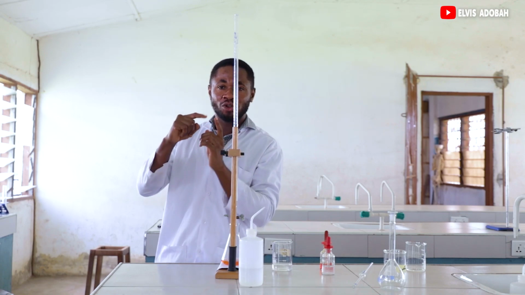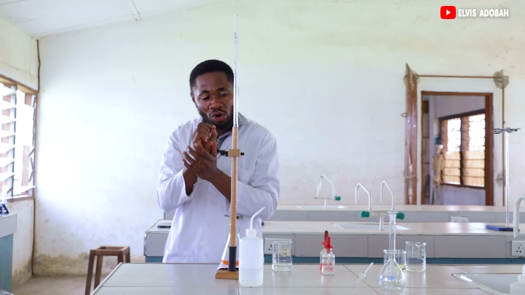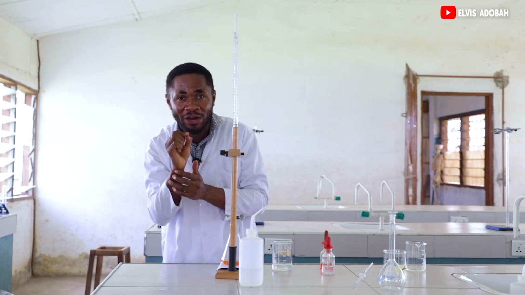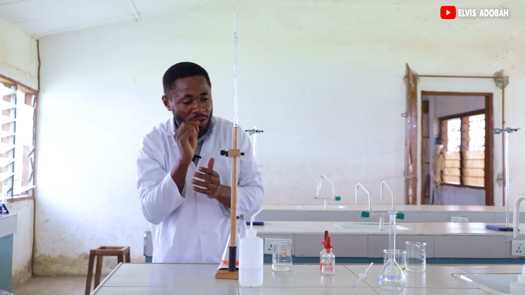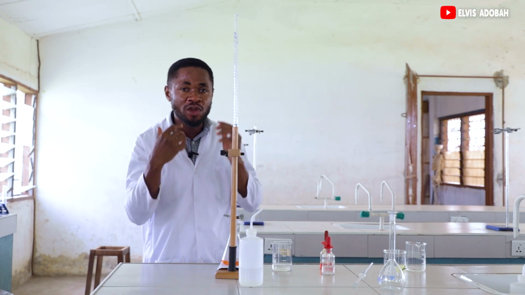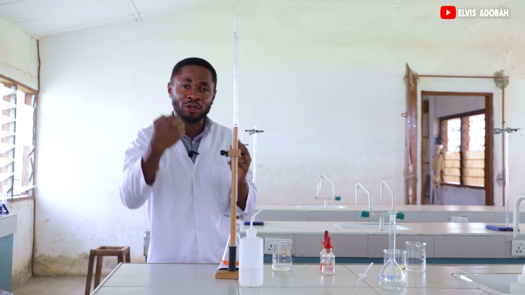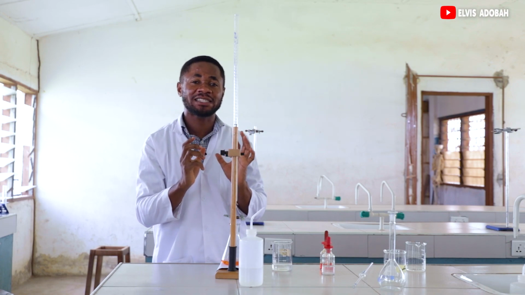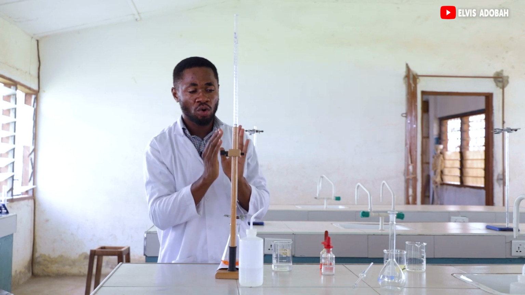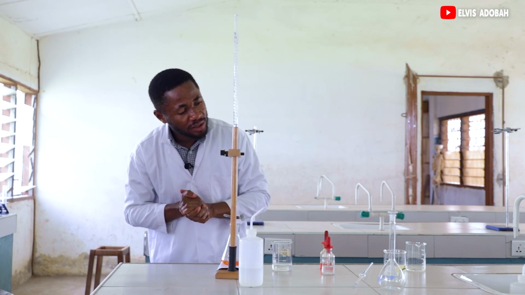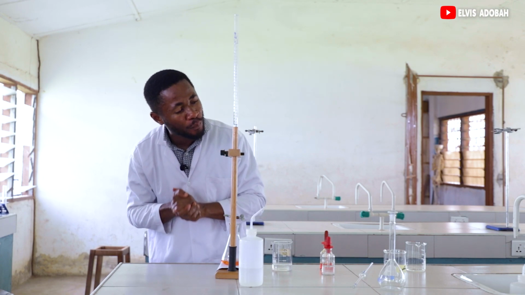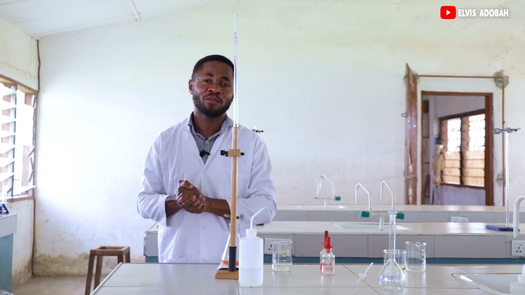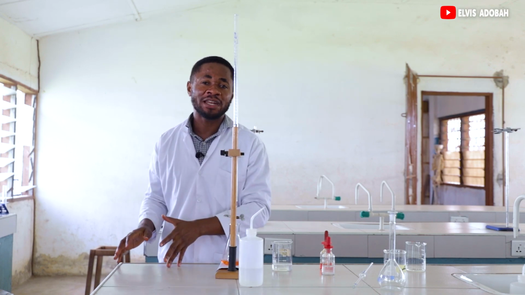The top of the meniscus is on the 25.70, but the bottom is on 25.80. And we read based on where the bottom of the meniscus is lying. So our endpoint falls at 25.80. Then we put that one down.